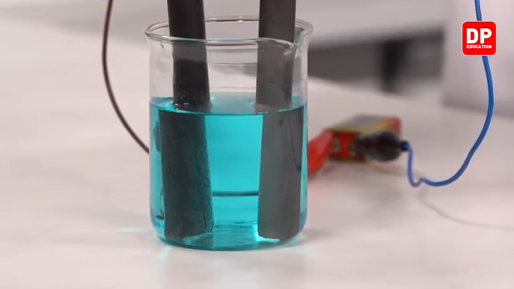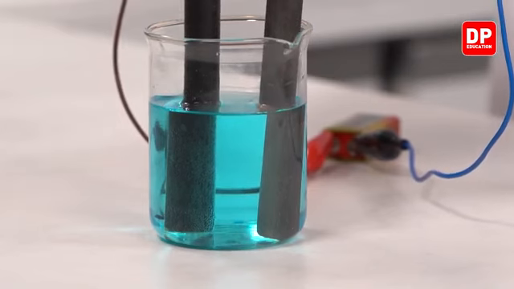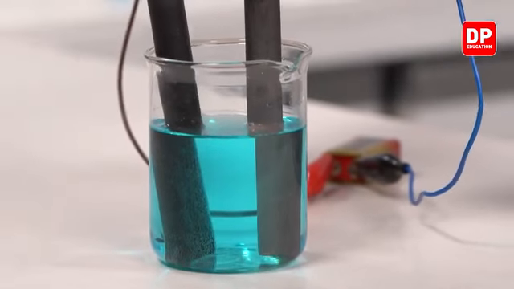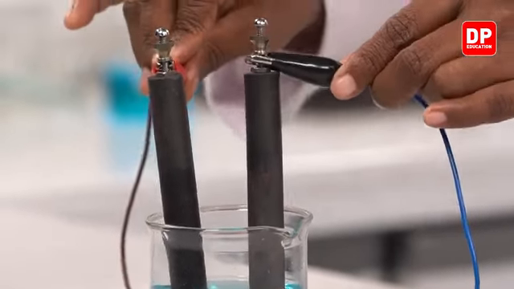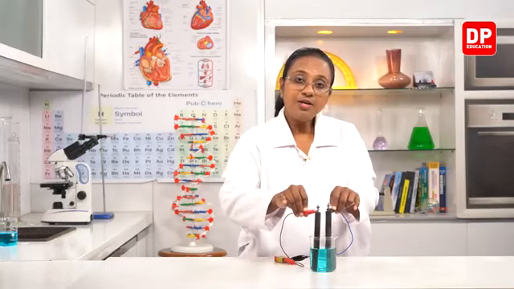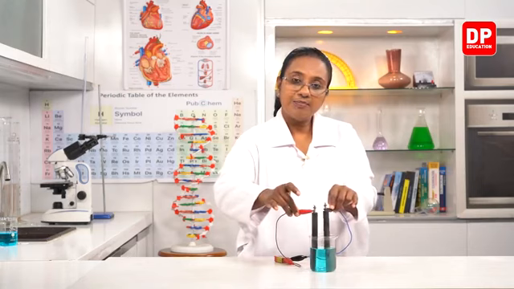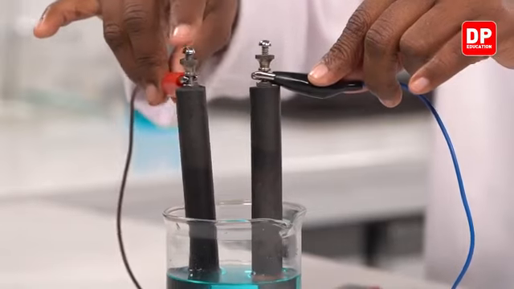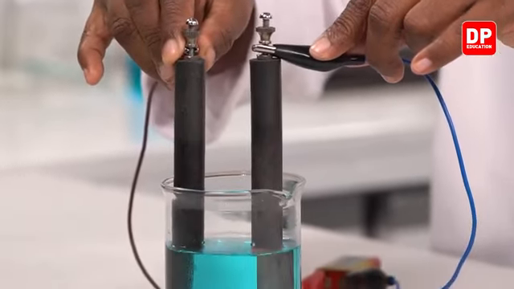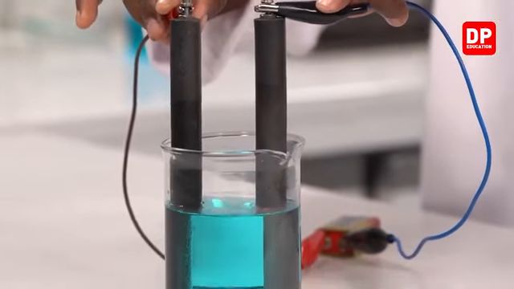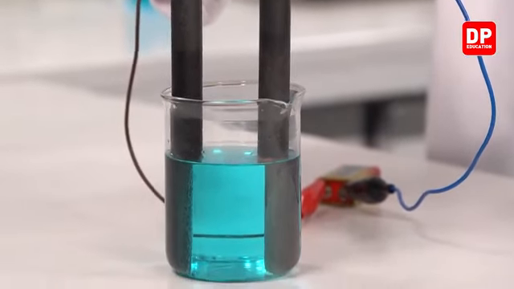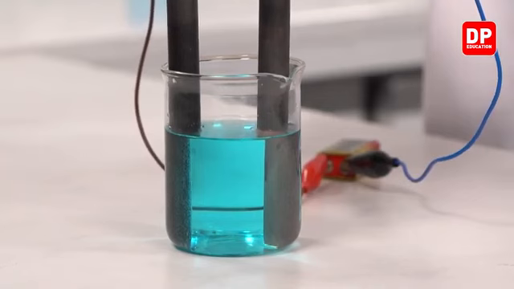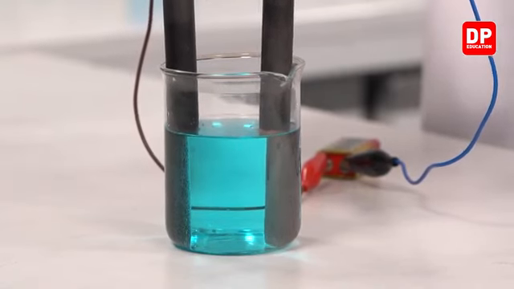Can you all see those changes clearly? So students, with time you all can see near the red color clip, that is the positive electrode or the anode, you see the evolving of gas bubbles. You all can see gas bubbles around the electrode. And then the negative electrode, that is the black color clip, that is the cathode, you can see the depositing of a brownish color layer. So there are copper deposits on the negative electrode.